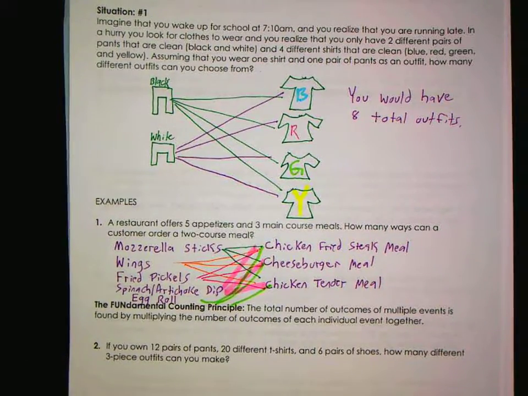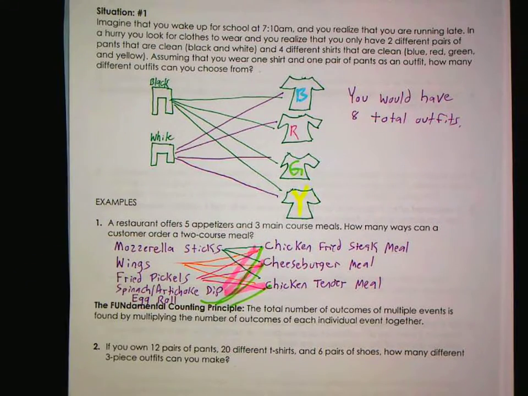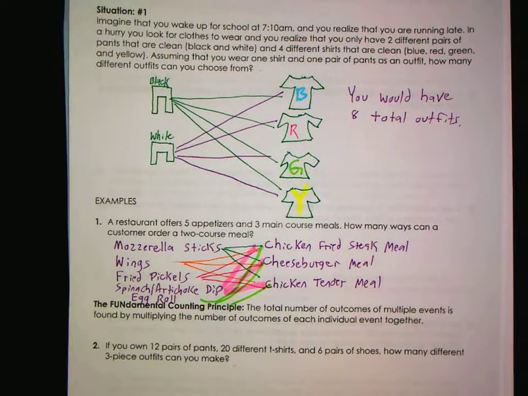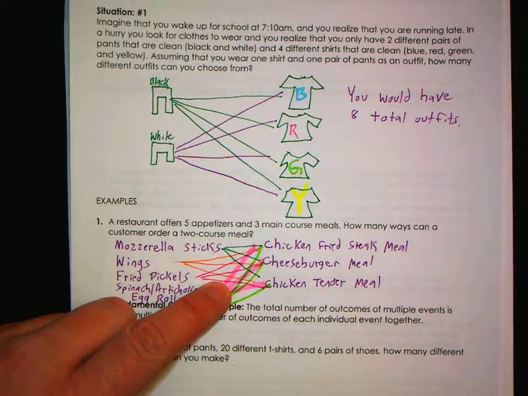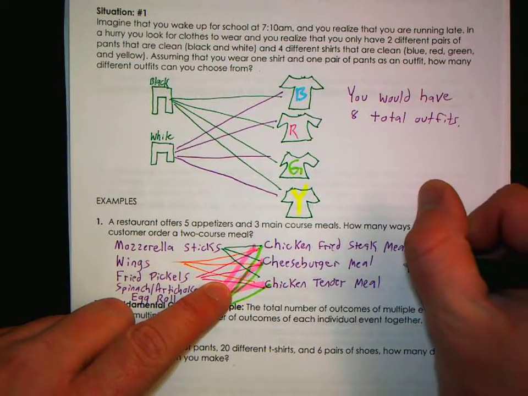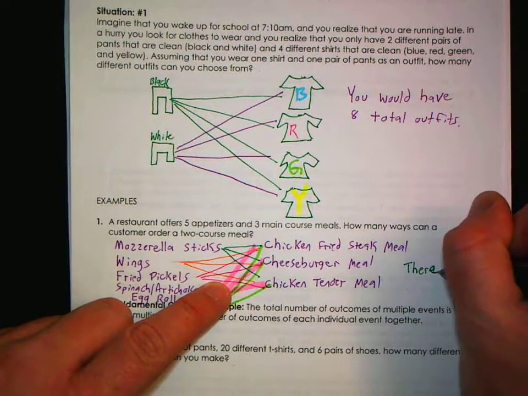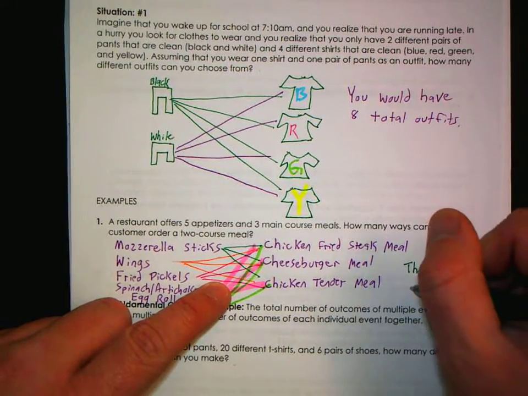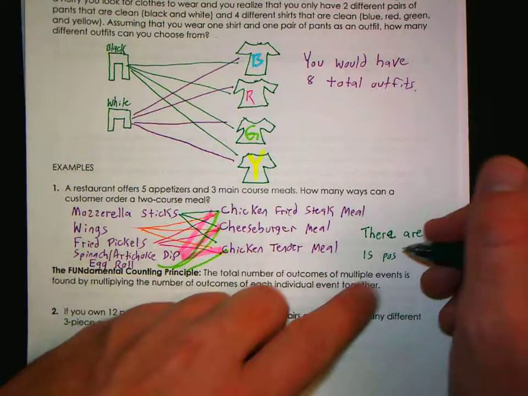Too many lines, but basically we have 5 options going to 3 options, and that is 15 options. So there are 15 possibilities.